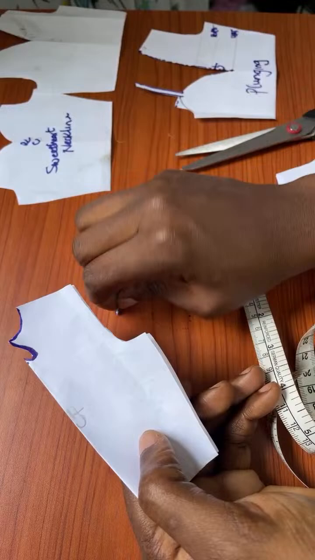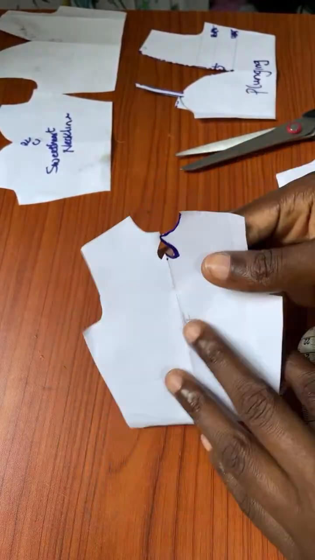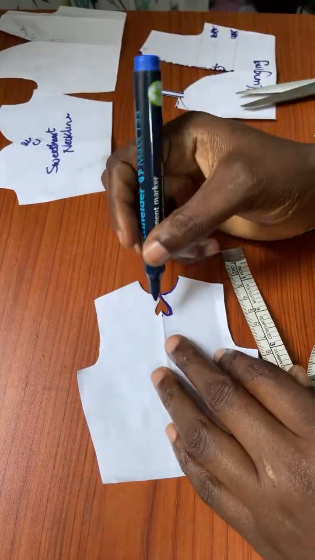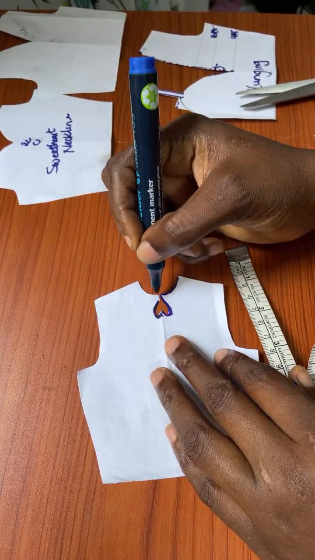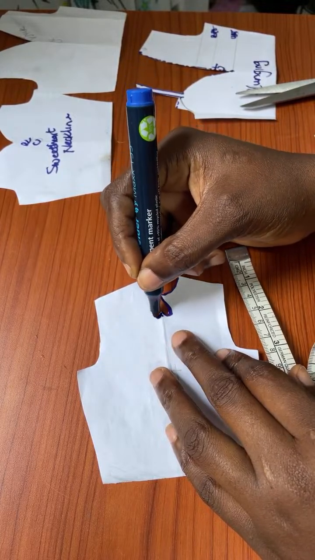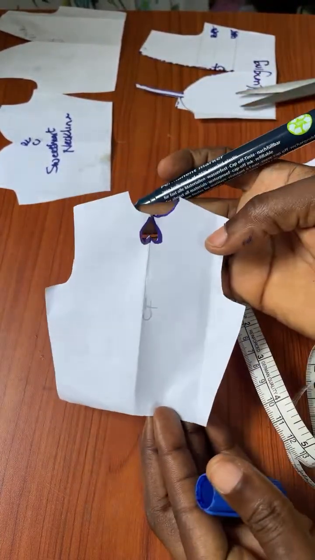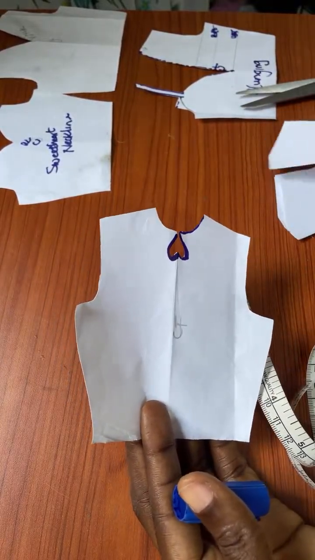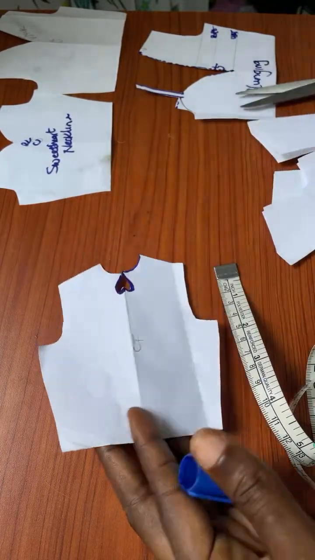Okay, so we can see that we have a heart shape right here. I'm just going to highlight it with the pen so we could see the heart shape vividly. So we have a heart shape here for the keyhole. Okay, and then we also have the jewel neckline. So this is a keyhole neckline.